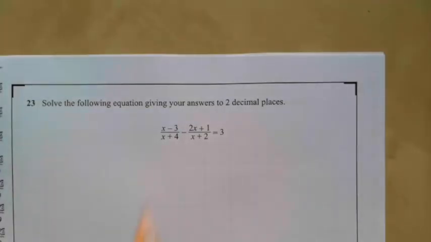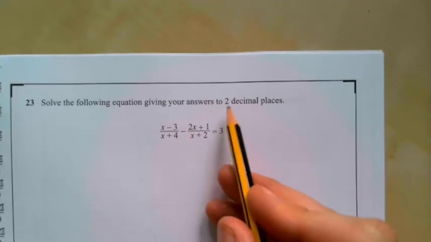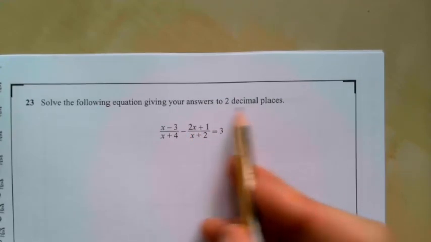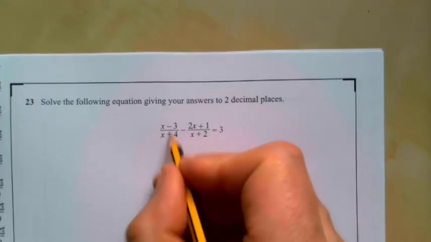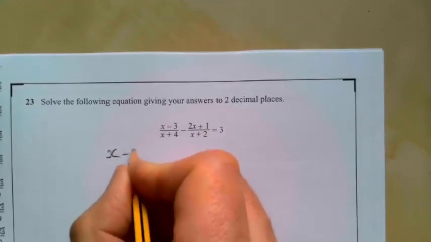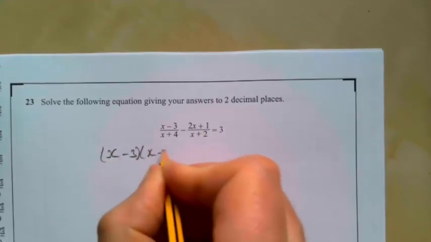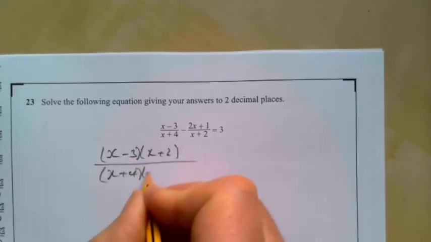Solve the following equation, giving your answers to two decimal places. I think we're going to end up with a quadratic here, and I don't think the quadratic factorizes, otherwise I wouldn't have said the two decimal places. So let's see how we get on. So we need to multiply top and bottom of this one by x plus 2. So it's a bit of work here. Minus 3 upon x plus 2 all over x plus 4.